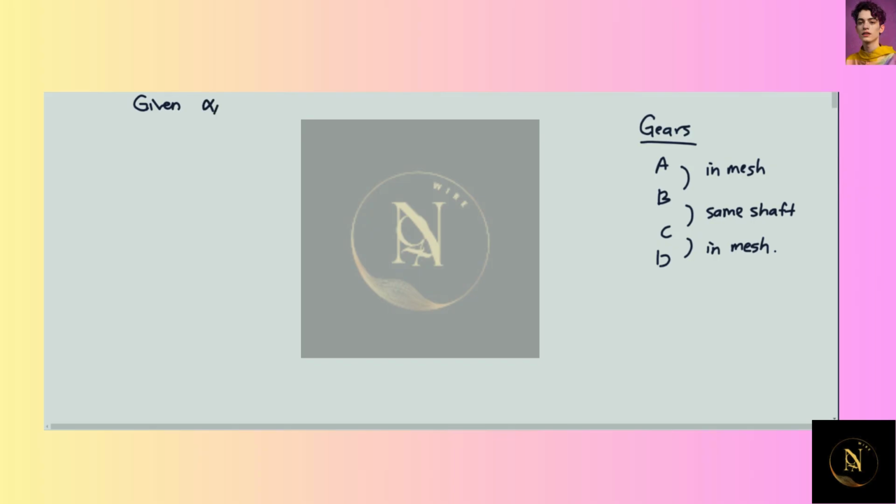In this question, we are given a machine with 4 gears, whereby gears A and B are in mesh, gears B and C share the same rotating shaft, and gears C and D are in mesh together. The angular acceleration for gear A is 90 radians per second square, and the initial angular velocity is 0. We want to find the time taken for gear D to reach an angular velocity of 600 rpm, and also the number of revolutions of gear D to attain this angular velocity.